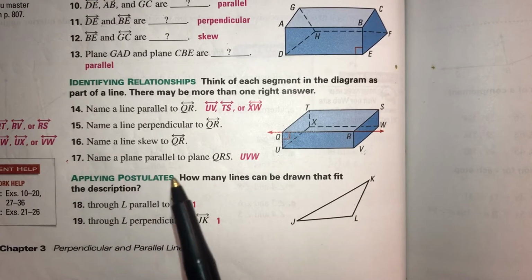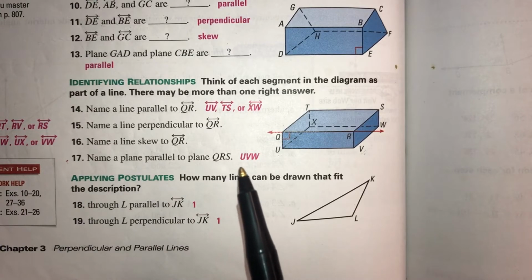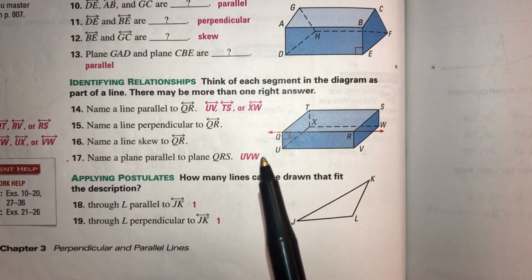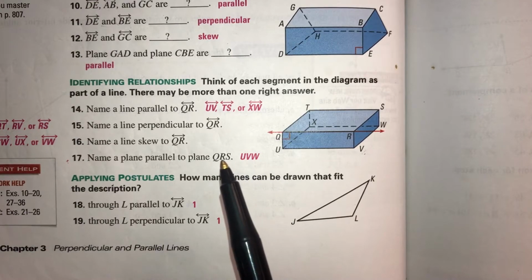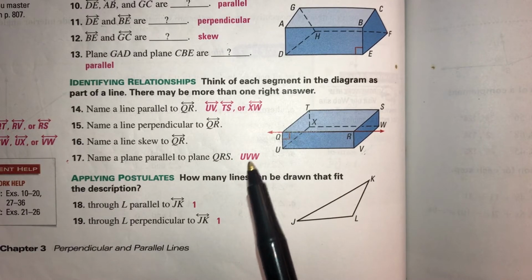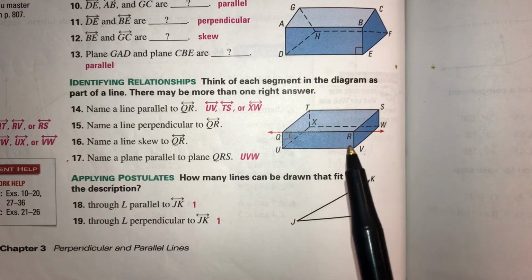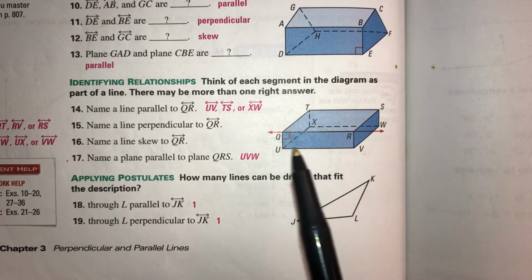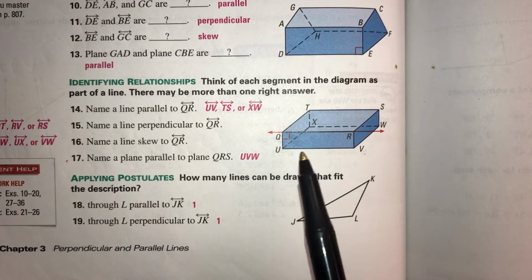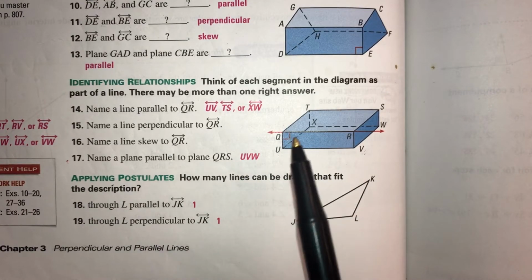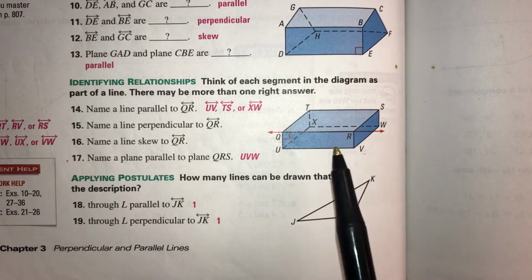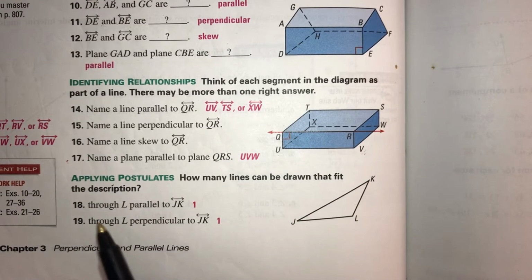Name a plane parallel to plane QRS. Remember, planes we name using 3 letters, right? I would actually prefer if this said plane UVW. But UVW, that's the bottom of this prism, this object. If we think of it like a cardboard box, that's the bottom of the box. QRS is the top of the box, UVW, bottom of the box.